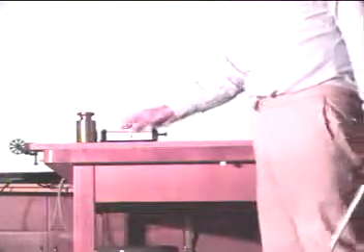I have here a reasonably level ramp and a cart, which will accelerate down the ramp as a result of paper clips suspended over a pulley at the end of the ramp.